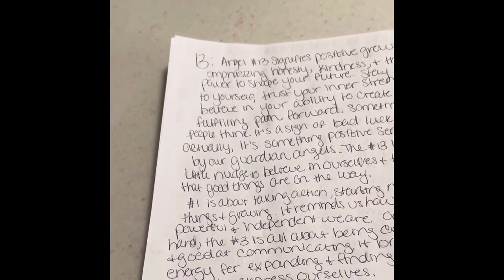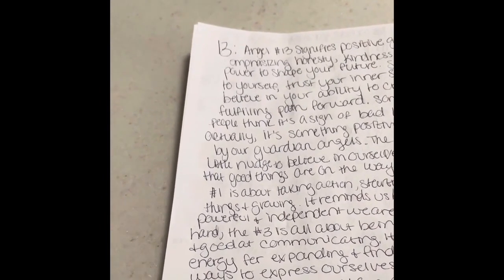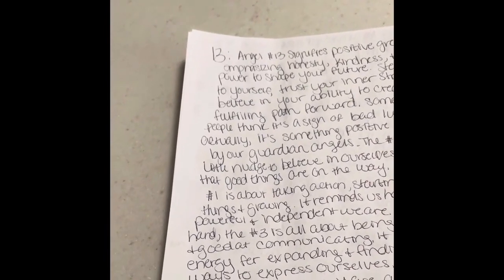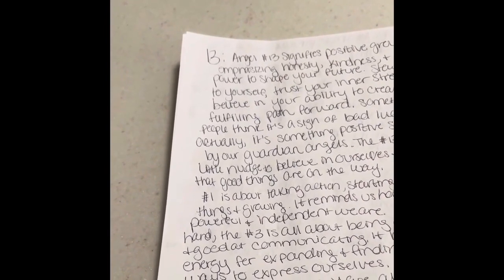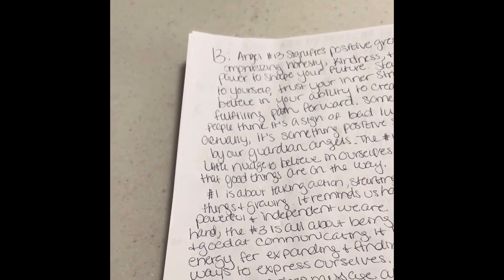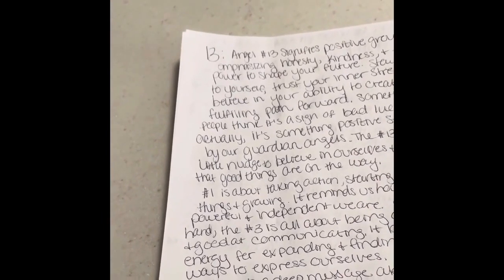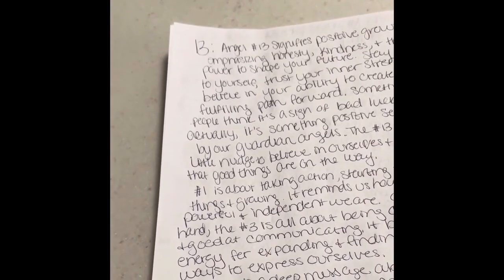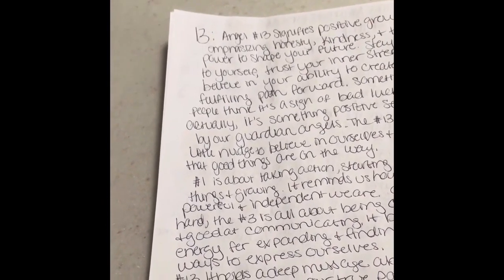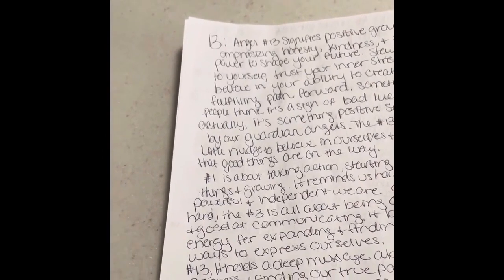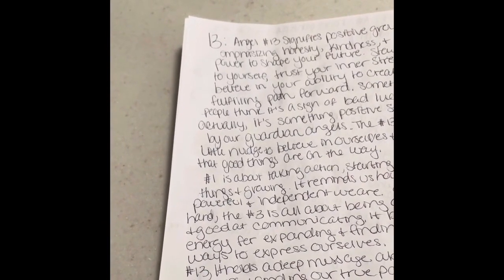Number 1 is about taking action, starting new things, and growing. It reminds us how powerful and independent we are. On the other hand, the number 3 is all about being creative and good at communicating. It brings energy for expanding and finding new ways to express ourselves. Number 13 holds a deep message about progress and finding our true path in life. It's also tied to spiritual awakening. It encourages you to connect deeper with tarot reading or automatic writing to explore and enhance your awareness and understanding of the spiritual realm. Okay, so that's 13.